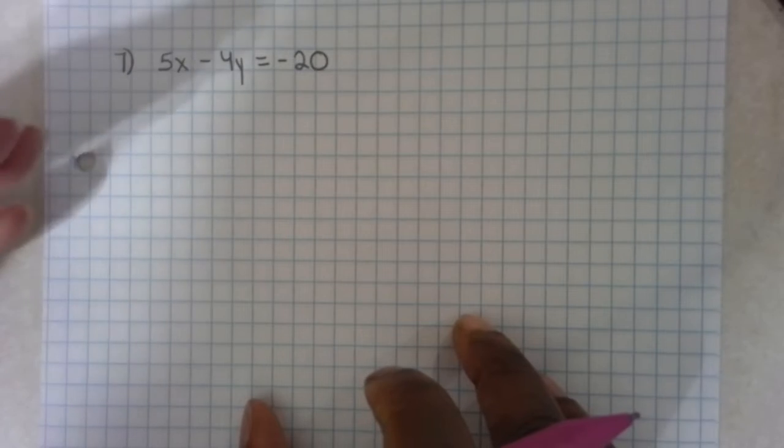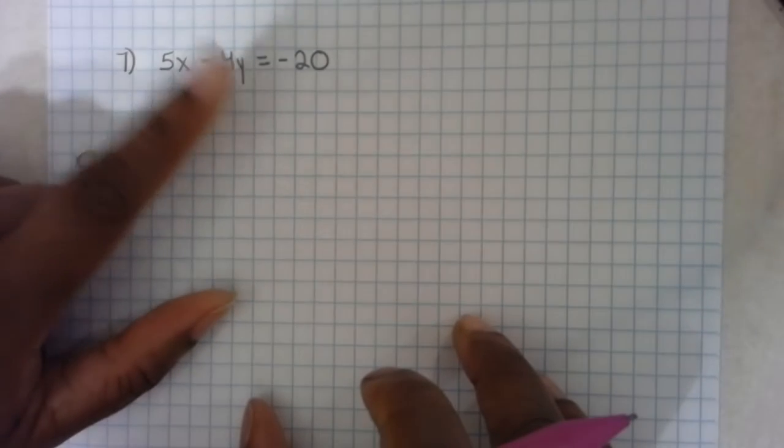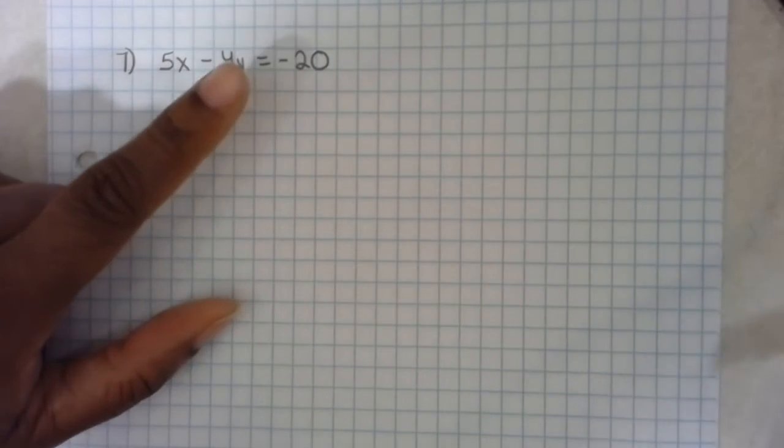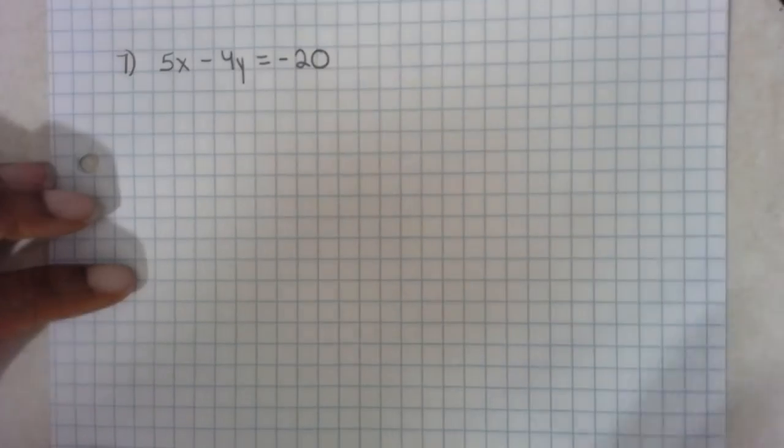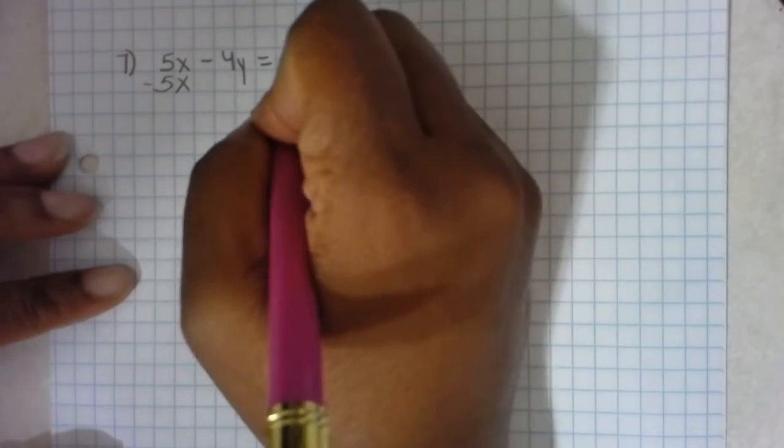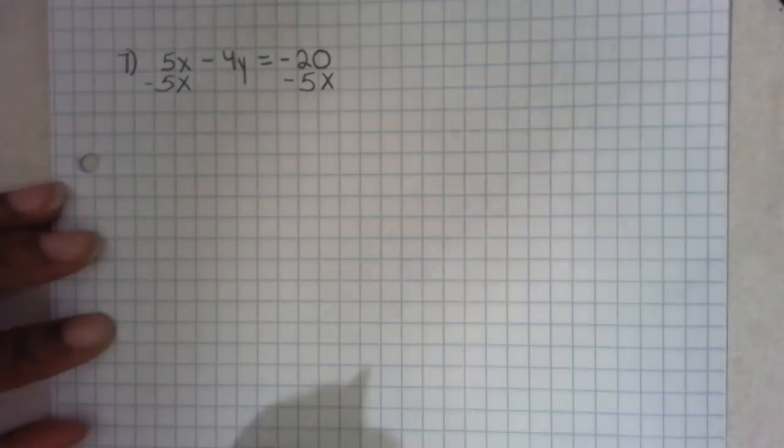So the very first thing you need to remember with slope-intercept form is you have to isolate the y. You need to get y by itself. In order to get y by itself, we have to rearrange our equation. First, I need to get positive 5x moved to the other side by subtracting 5x from both sides.